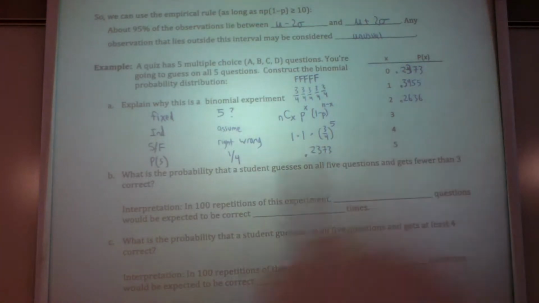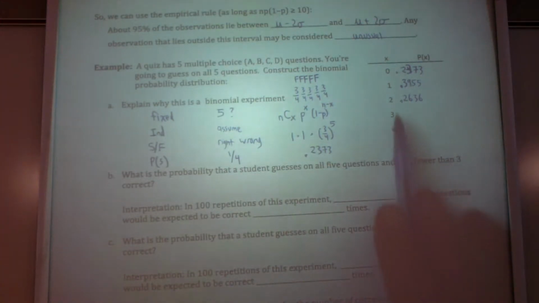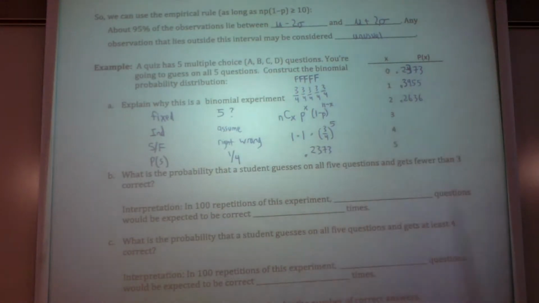The first question is, what is the probability that a student guesses and gets fewer than 3? That would be he got 2, 1, or 0. So then how do we figure this out? We're just going to go and add those up. Now I could add those up individually, or this is where I could use what's called binomial CDF. Remember, a binomial PDF is for a particular value. CDF is for a cluster of values. In this case, it would be from 0 to 2.